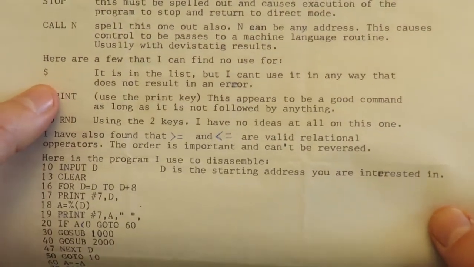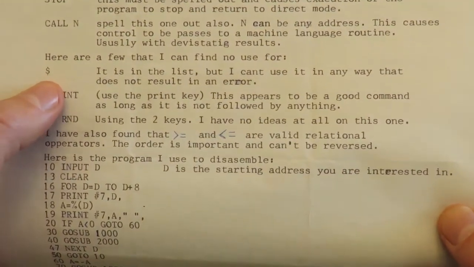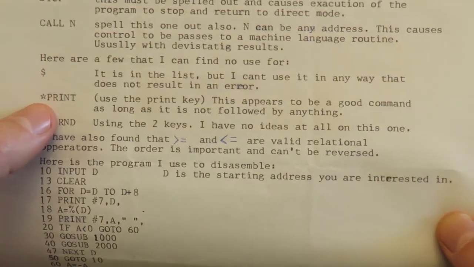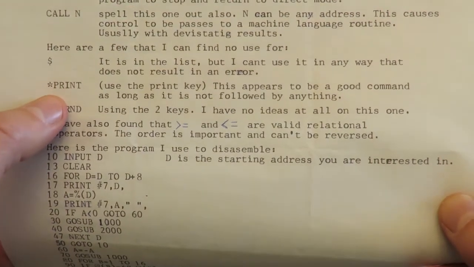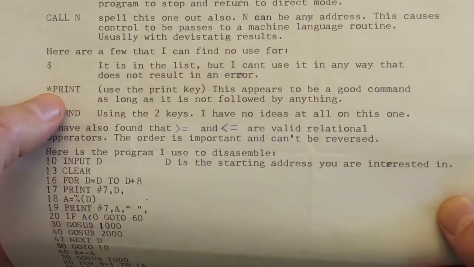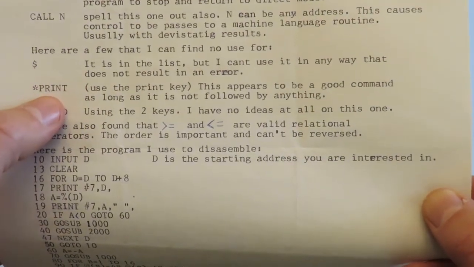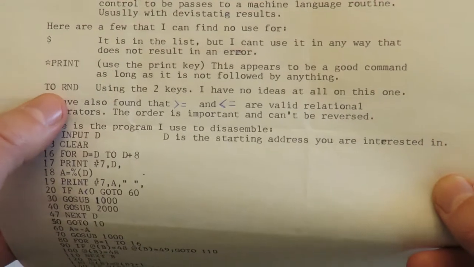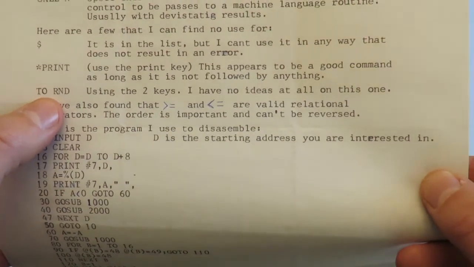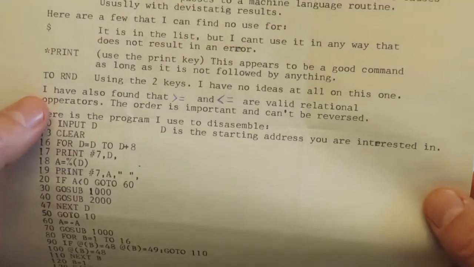And here are a few that I find no use for. $. It is in the list, but I can't seem to make it do anything. I forget what that does. So this colon print appears to be a good command. I think this is how you print through the printer interface if you modify the cassette interface. And to random uses the 2 keys. I have no idea at all on this one. I don't know what that means.